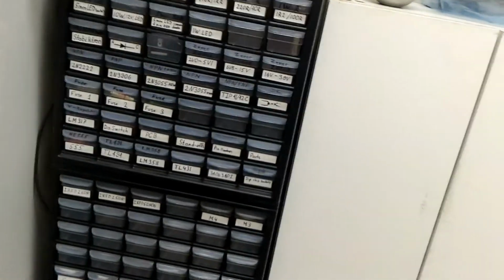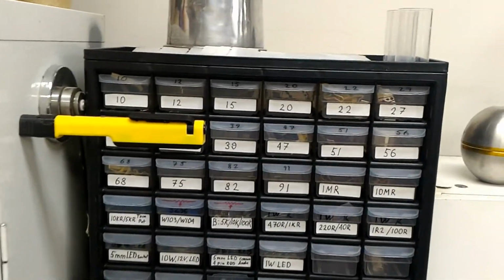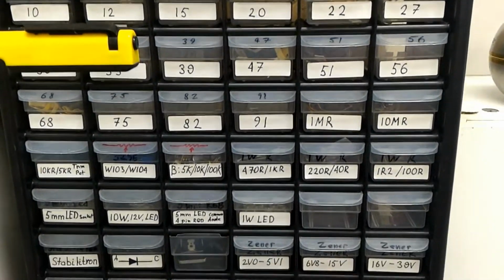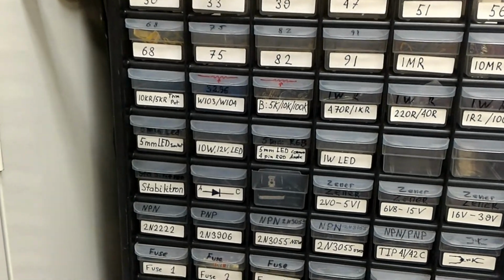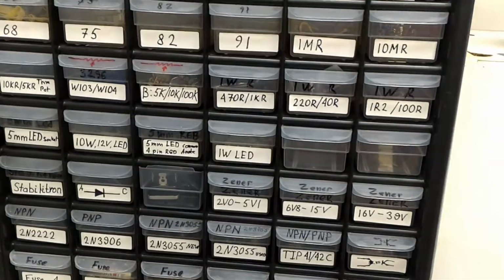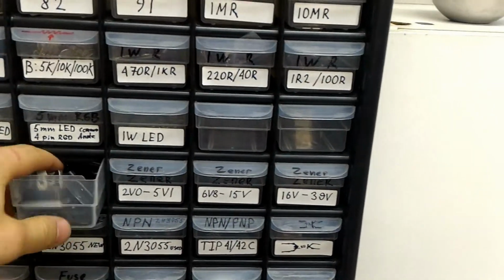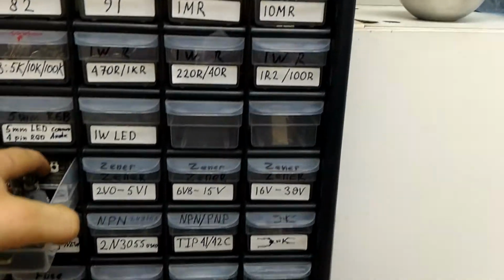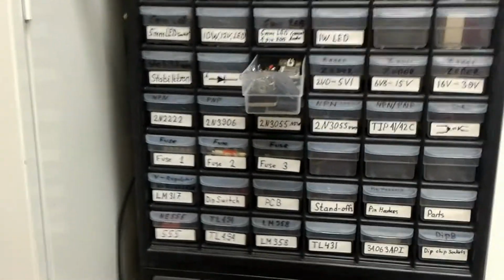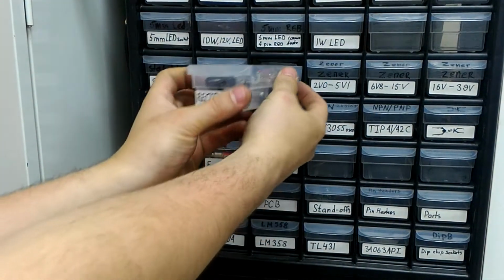Here we have resistors, then LEDs, whatnot, rectifiers. This thing is backwards. Oh my. I wonder why this is backwards. Let me put my tripod and we put it back. There we go.